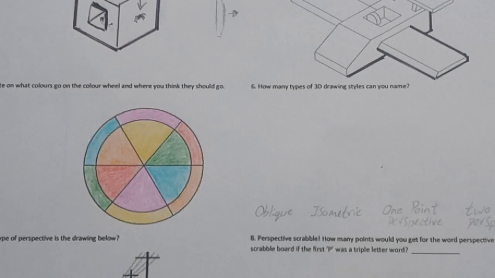The next task we're going to look at is task 6, which is looking at the 4 main different types of 3D drawing styles. It's a bit of an odd one, this one, because one of them isn't a true 3D drawing style. First one we're going to have a look at is oblique.